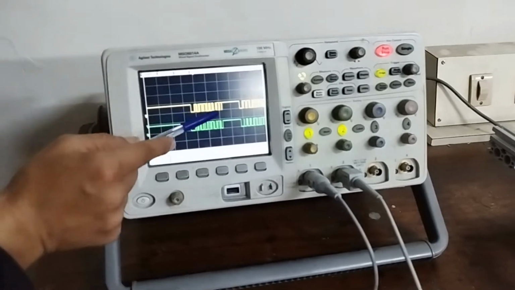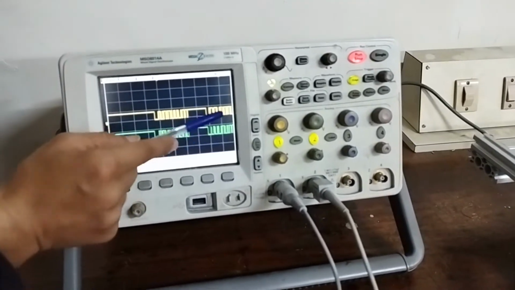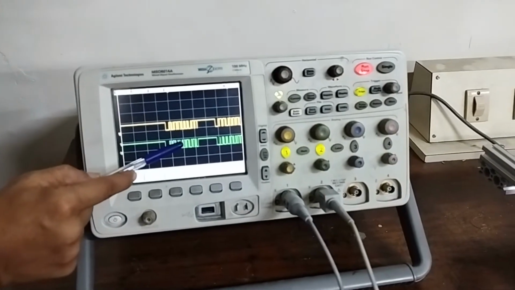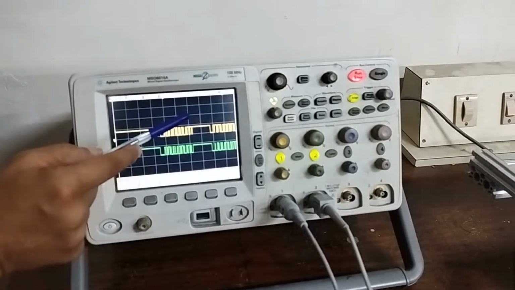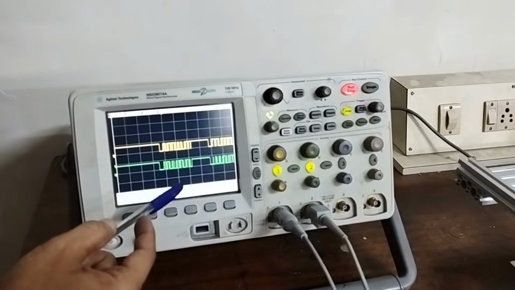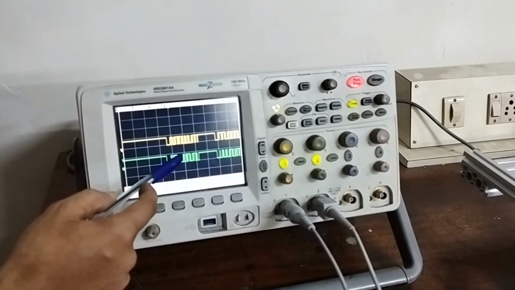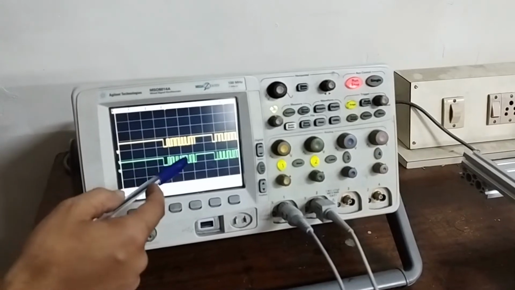We are getting 2 patterns of pulses from the encoder. One is the A pulse, and the other is the B pulse. Why are we getting 2 pulses? Otherwise we do not know in which direction it rotates. So the presence of the 2 pulses helps us to measure the direction of rotation.